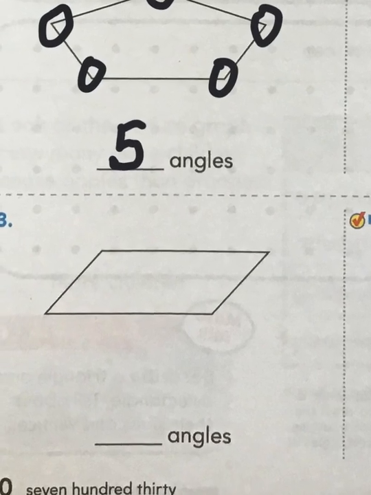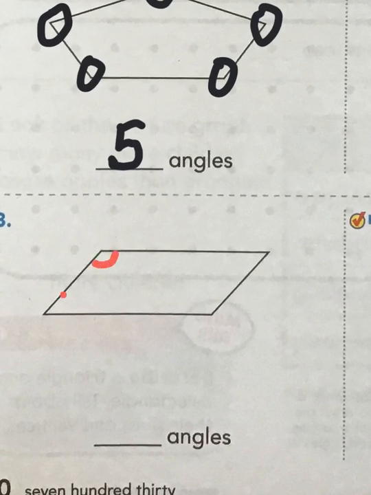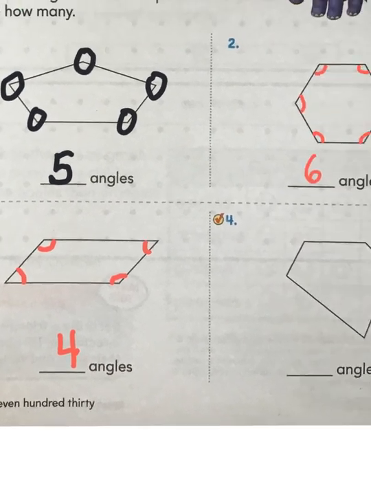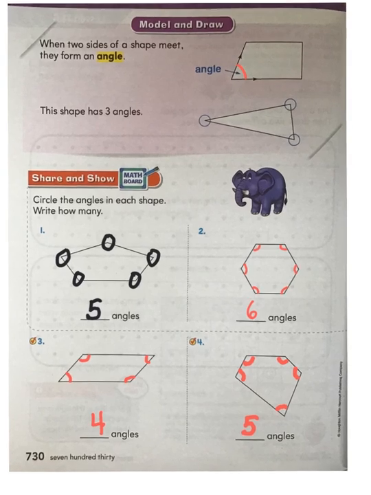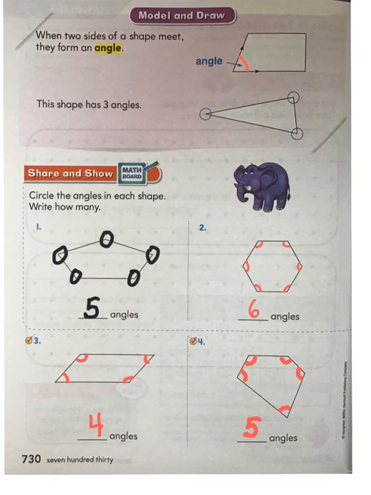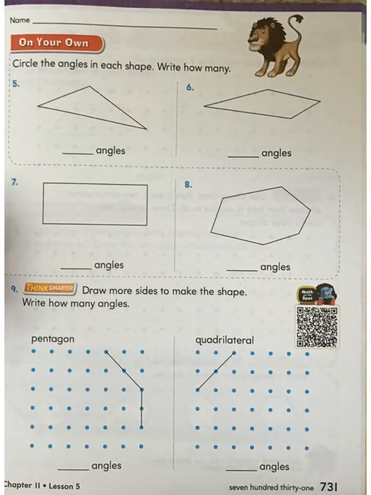What about the parallelogram? 1, 2, 3, 4. 4 angles in a parallelogram, or a quadrilateral. And let's try the shape. 1, 2, 3, 4, 5. 5 angles. 5 sides. That makes it what, guys? That's right, a pentagon. Did your answers agree with mine? Let's move on to page 731.